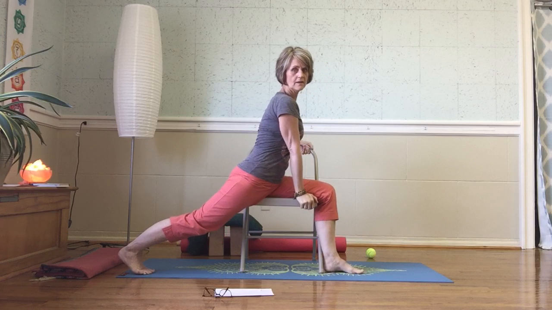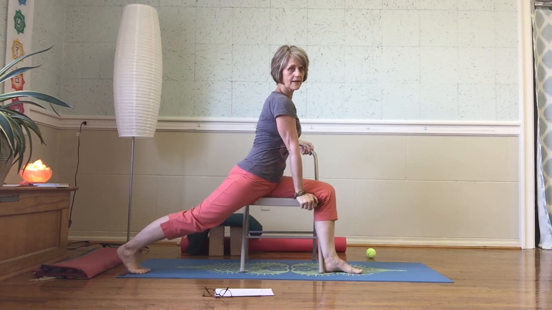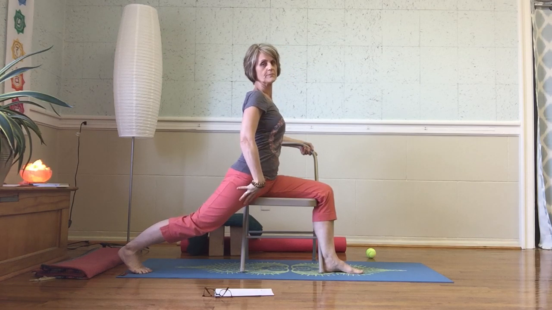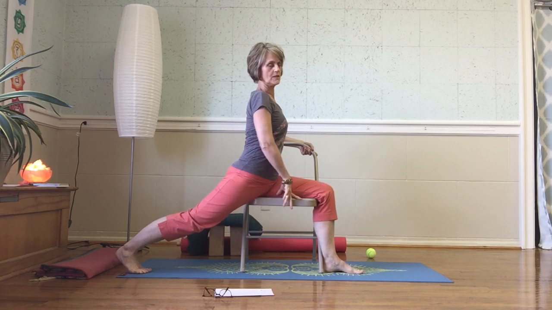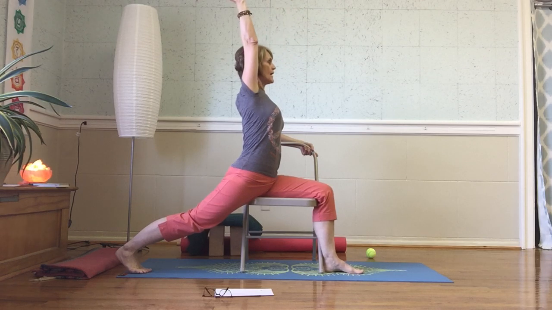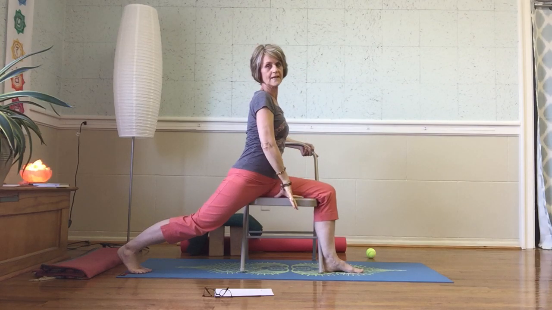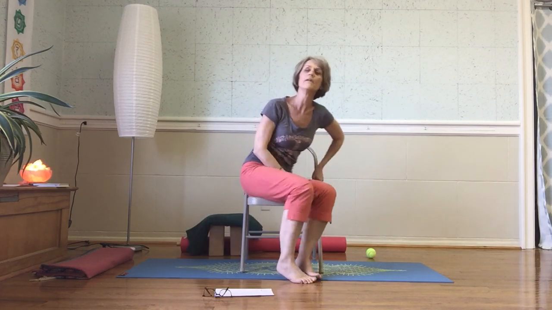So step your right leg back. Notice opening here in the front body. My back knee wants to bend. No. And then sweep that right arm up and away from the back heel. And then float the hand down, bring the leg in. So you have several different ways to practice some lunges to create a little freedom there in the hip joint.